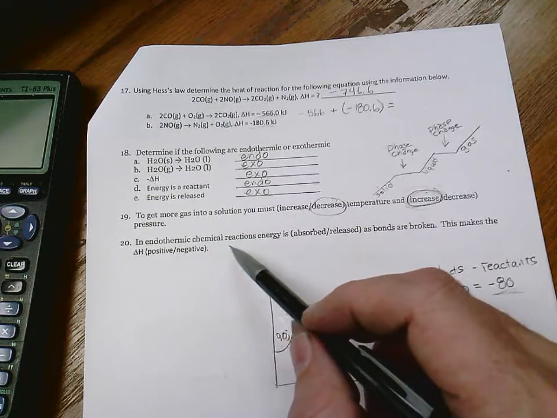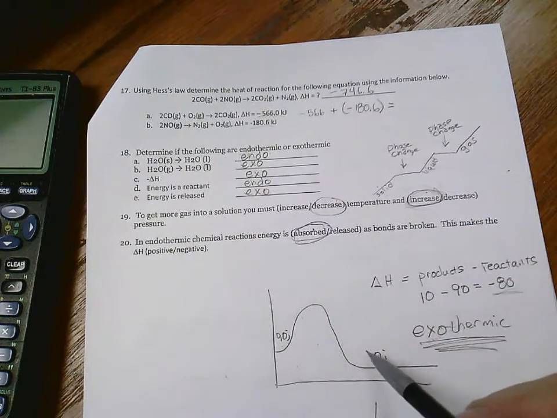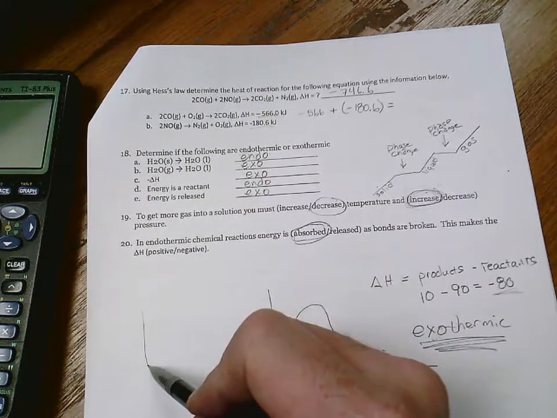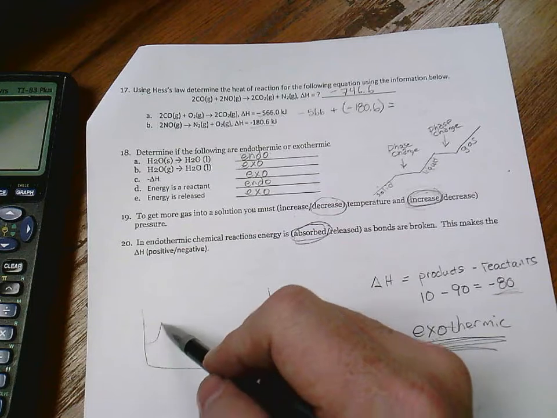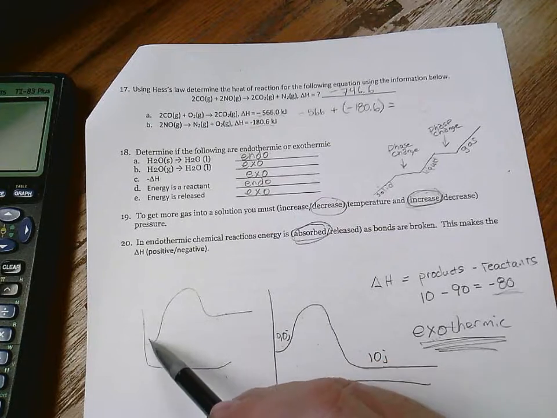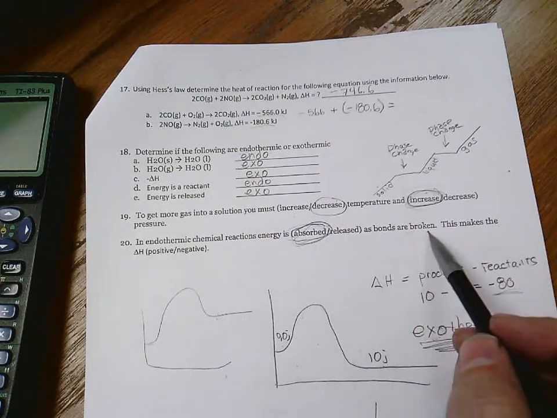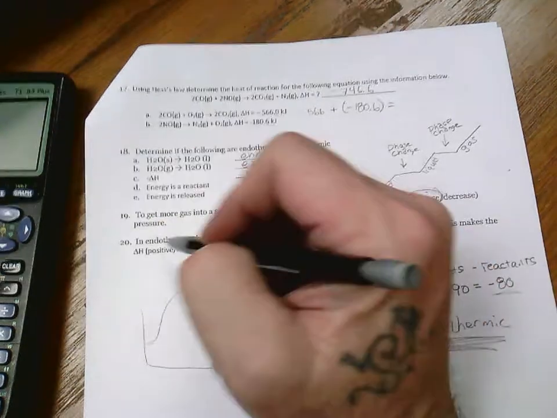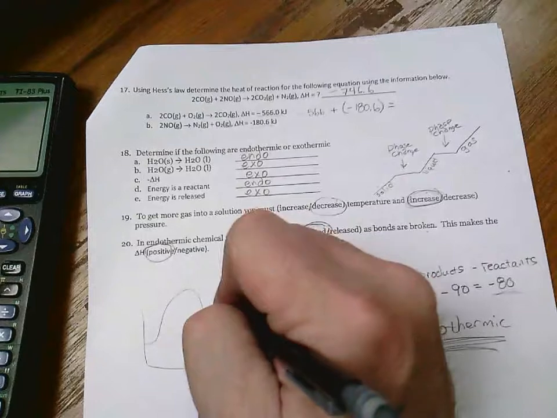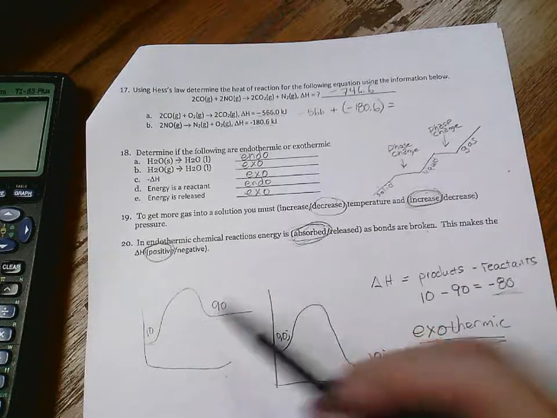In endothermic chemical reactions, energy is absorbed. And again, we can go back to this. Here, energy is lost. If I have the opposite of this, an endothermic, here energy is gained. My products are higher in energy than my reactants. Therefore, I got energy from somewhere. It's absorbed as bonds are broken. This makes the delta H positive. Remember? Products minus reactants. Let's say this is 90 joules, this is 10 joules. 90 minus 10 is 80. It's a positive number. This is endothermic. Endo.